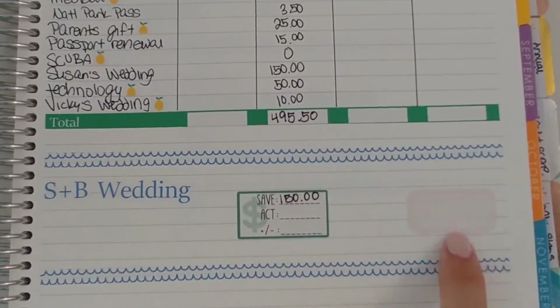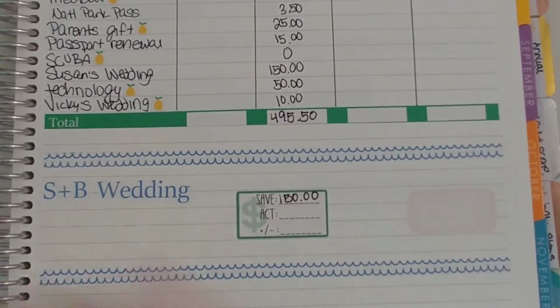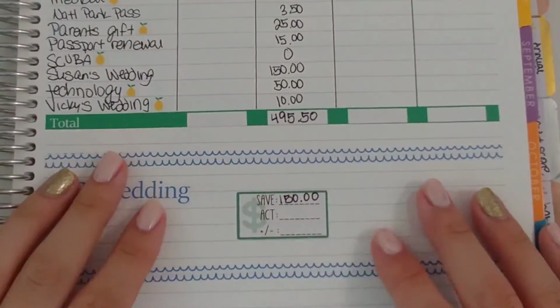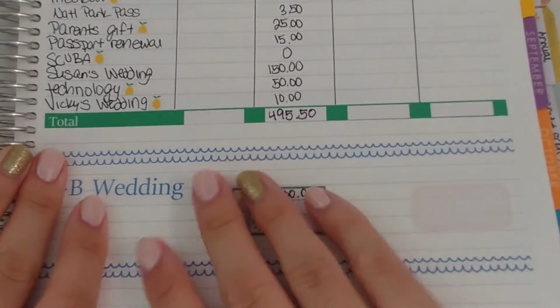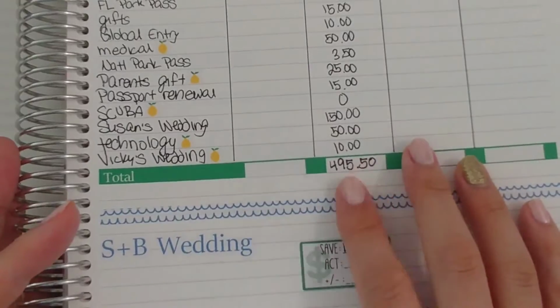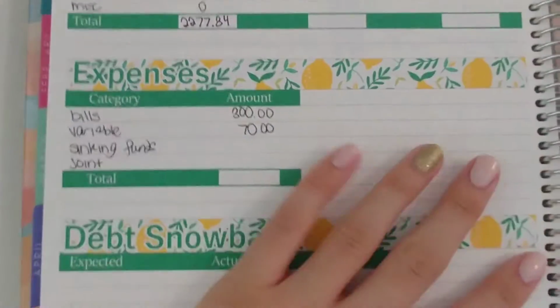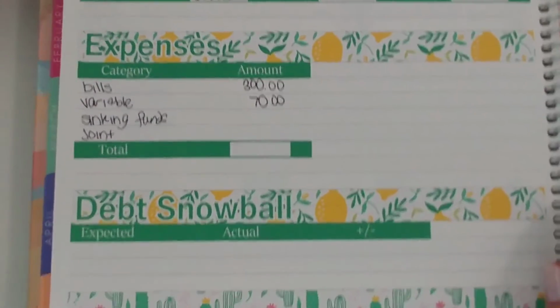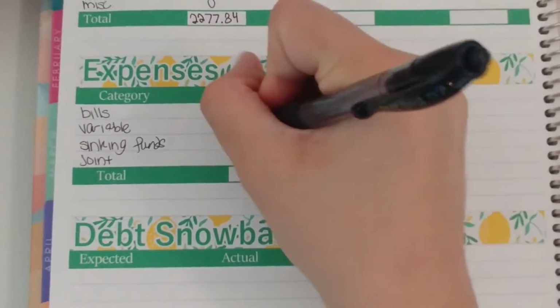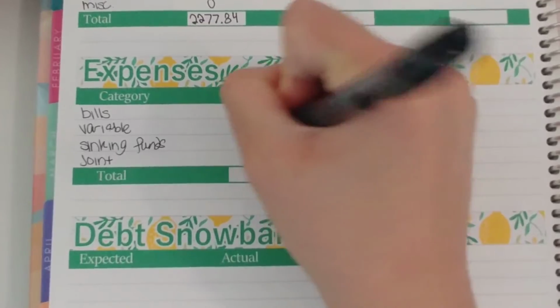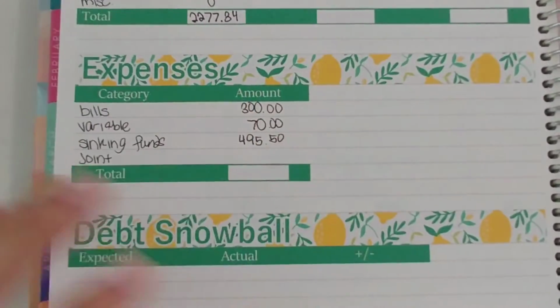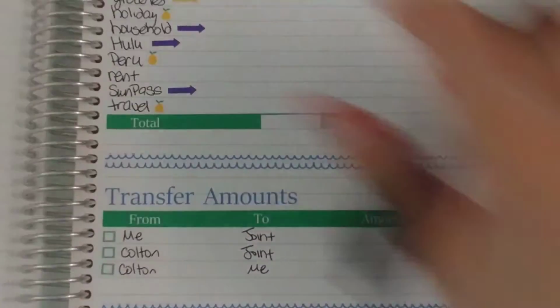It'll show the difference, and then what I currently have saved up, the new balance for that, similar to what I did on my debt, the previous page. So now that I have my sinking funds total, I'm going to add that to my budget overview. And that was $495.50. Great. So sinking funds is done.